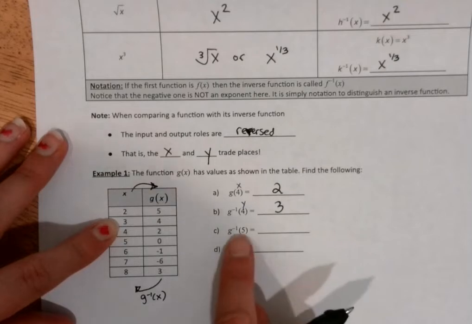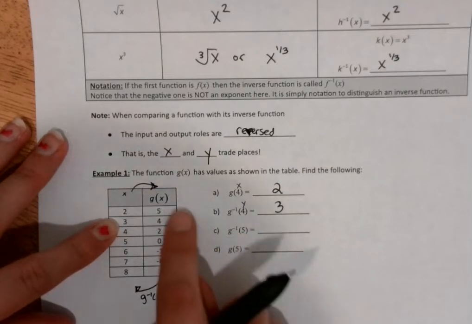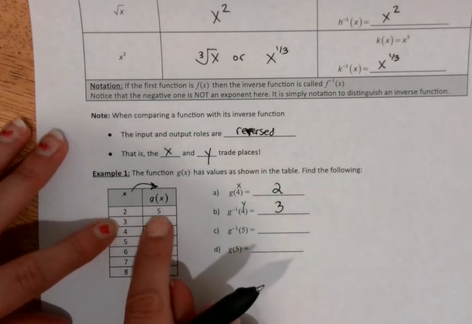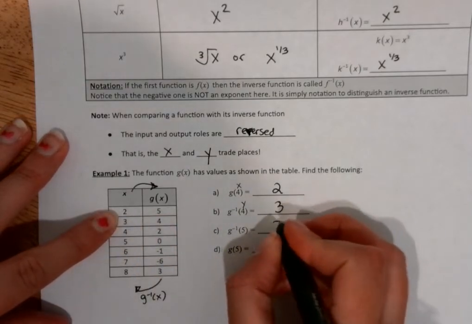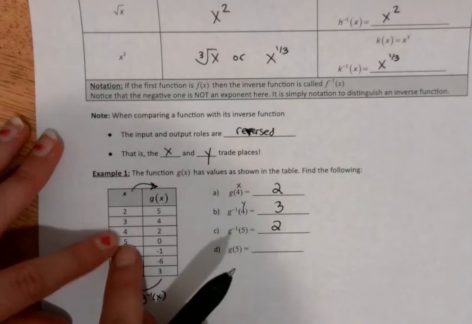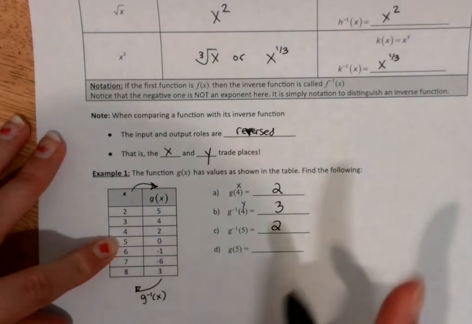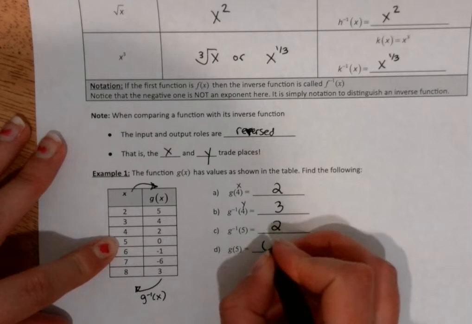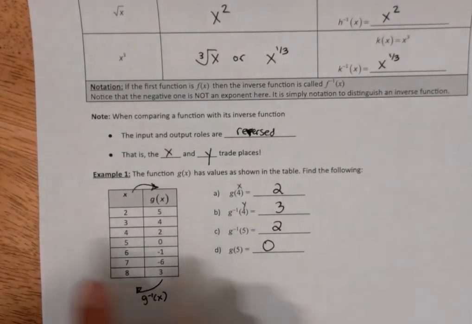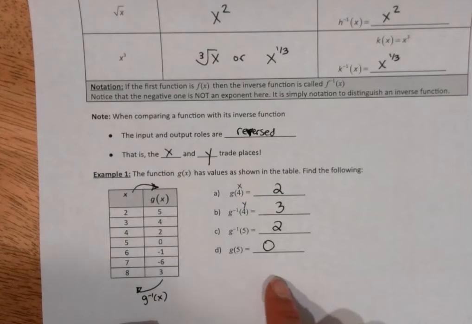g inverse of 5, that's a y value because it's in the inverse, not in the original. So I'm looking for a 5. There's one right here. So g inverse of 5 gives me 2. Then g of 5, here's the 5 for the x, maps to the g of 5 value of 0. So if I have a single table, I can read the function and inverse left to right and right to left.